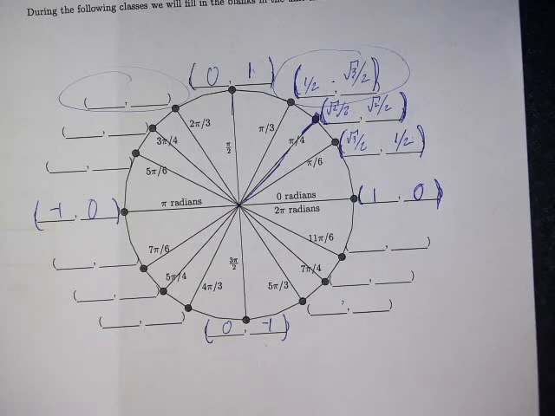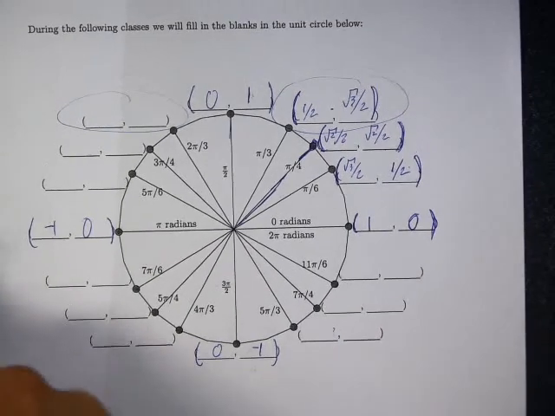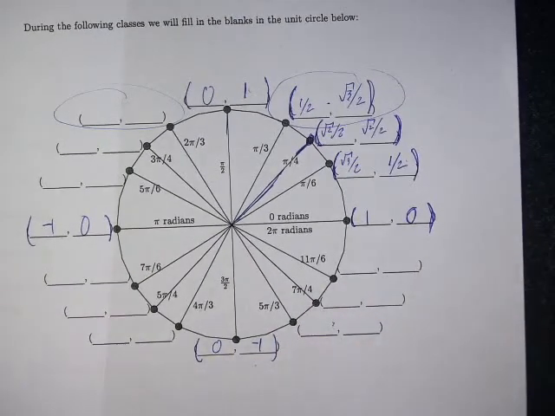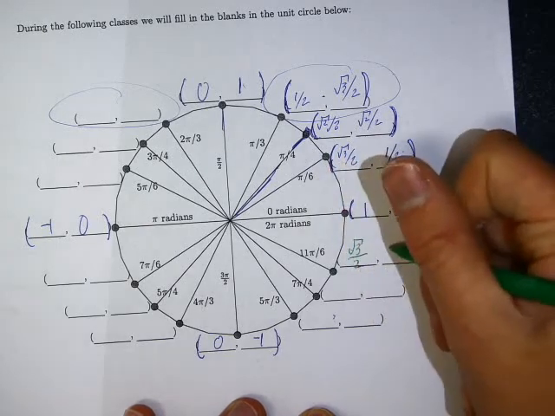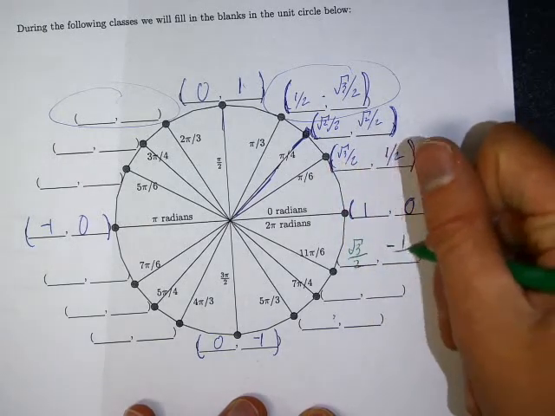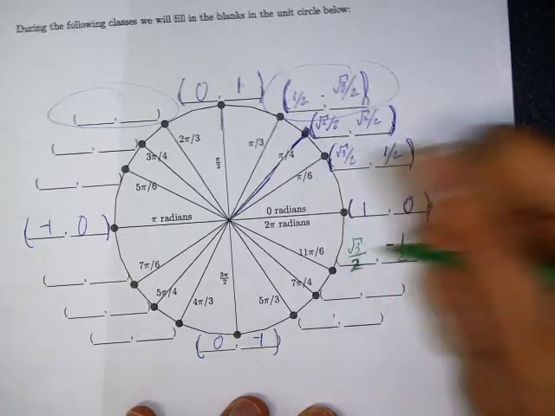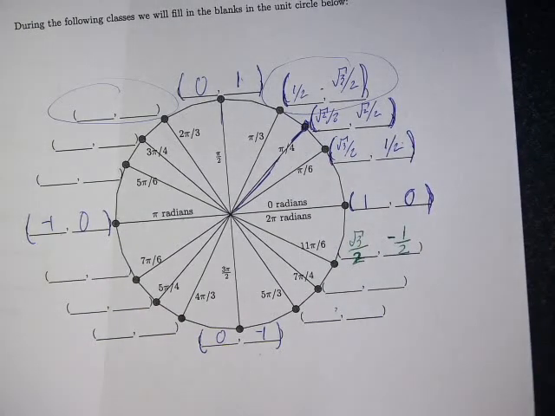So that should be the same thing as negative the sine of pi over 6. That's negative 1/2. So that tells me some numbers. That tells me what goes here should be root 3 over 2, comma, negative 1/2.